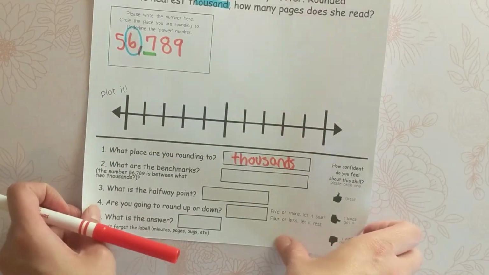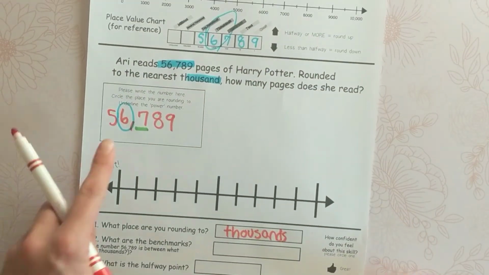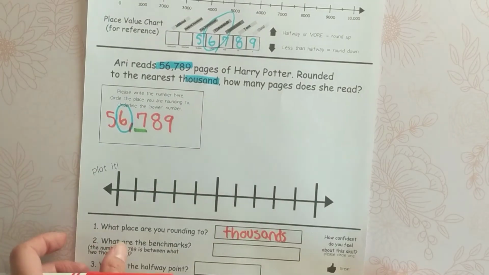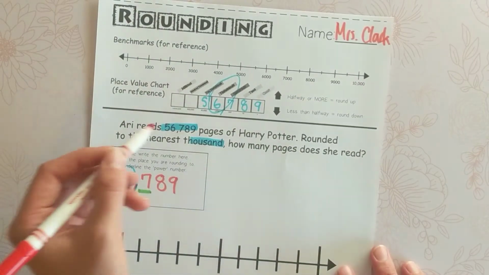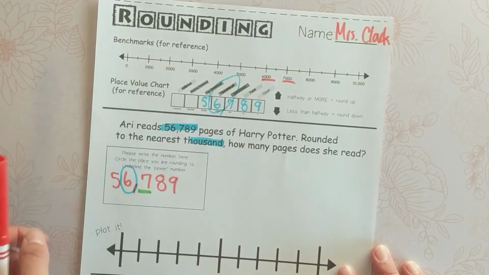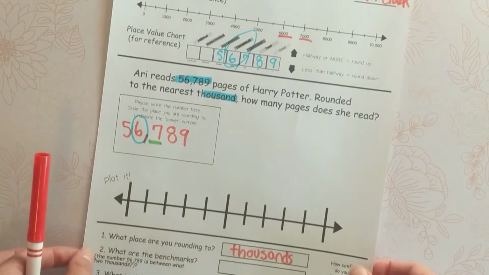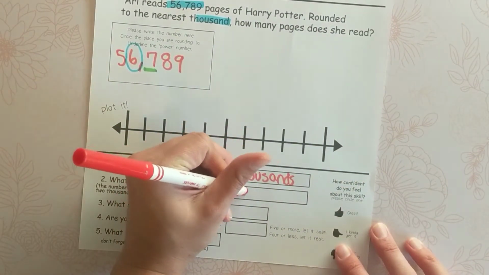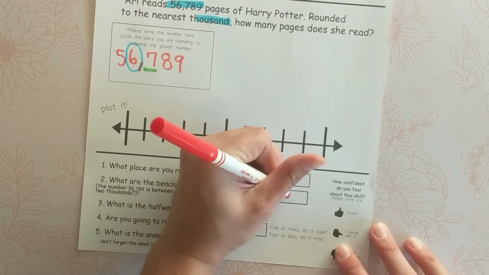Well, I'm going to take a look at this and see. 56,000, so one of them is 6,000. We are going to be between the 6,000s and the 7,000s. So the benchmarks would be 6,000 versus 7,000.